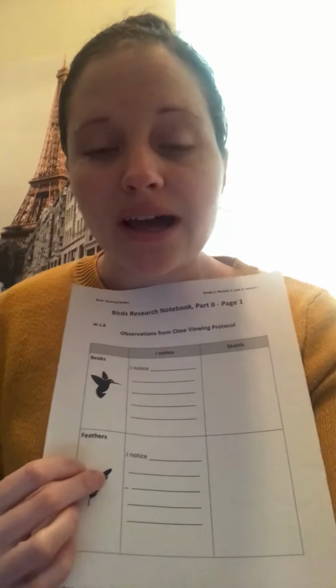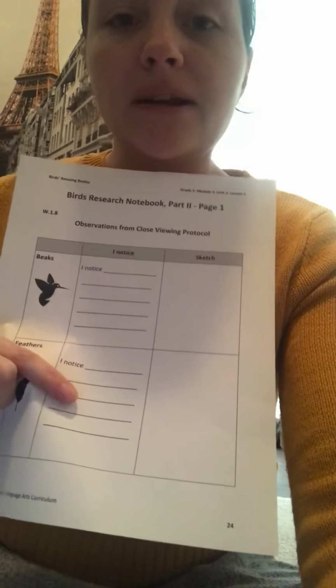And then when we looked at our feathers, I noticed that a lot of them were different colors. Like there were some brown feathers, and then with the peacock we had some blues and greens. So what I might put for the feathers part is I noticed feathers are different colors. And then what you're going to do on the other box, notice we have an empty box. It doesn't have lines. You're going to draw a picture of a bird's beak here and draw a picture of a bird's feather at the bottom.